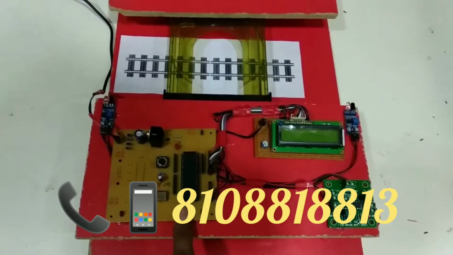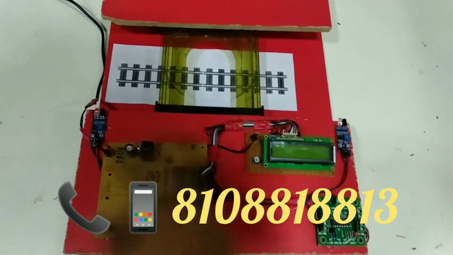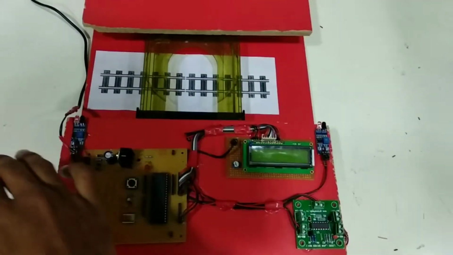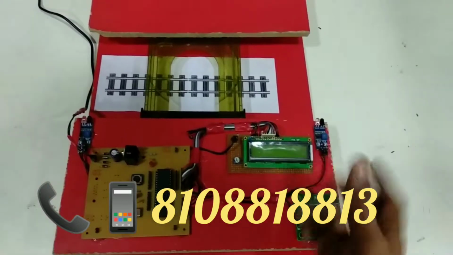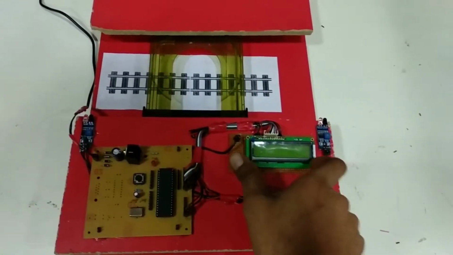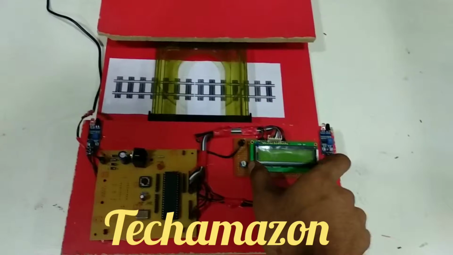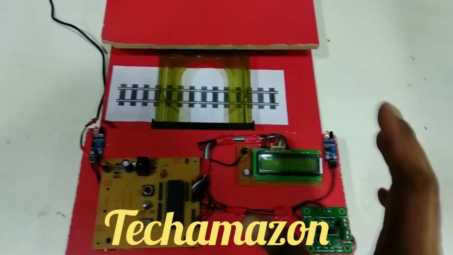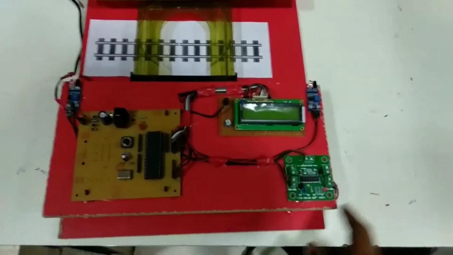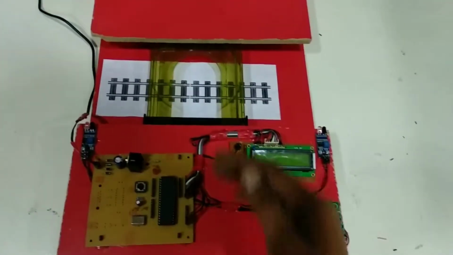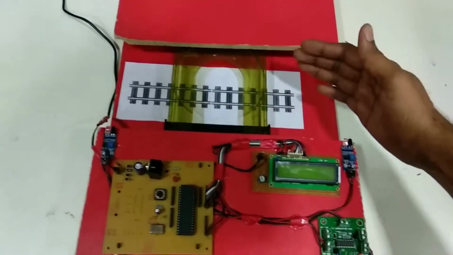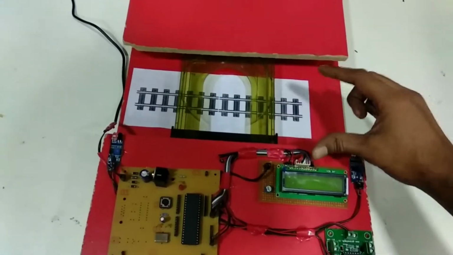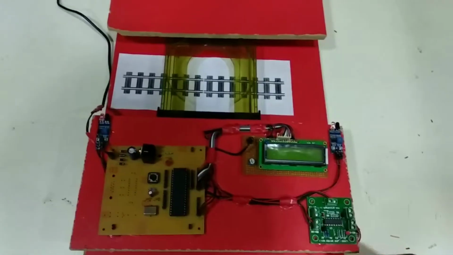So for that we have used here an 8051 microcontroller, two IR sensors which are used to detect the arrival and departure of the train, this LCD which is used to display the process which is going on, that is the arrival and departure of the train and the status of the train on the platform, and this L293D motor driver which is used to drive the bridge in forward and reverse, that is, it is used to connect or disconnect the bridge.